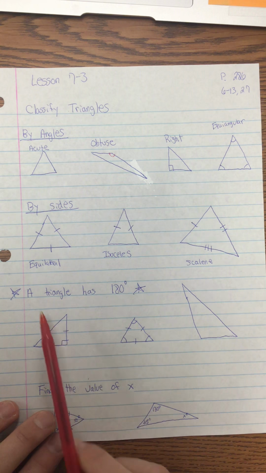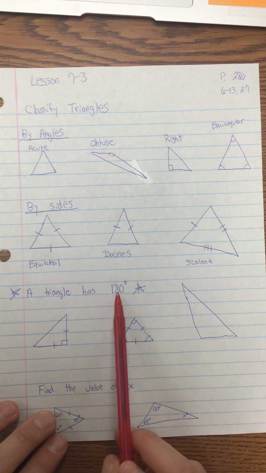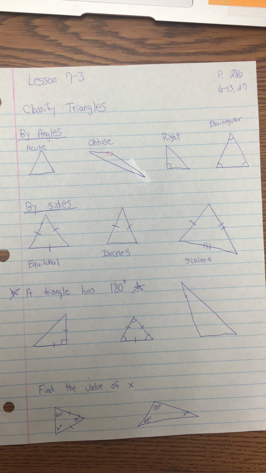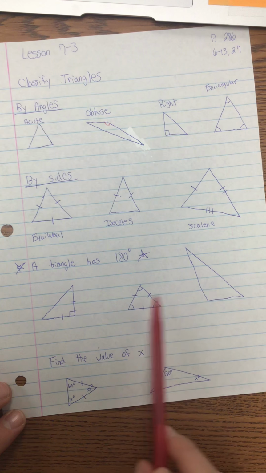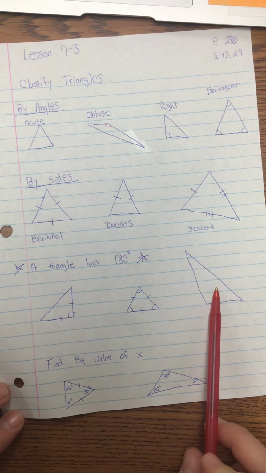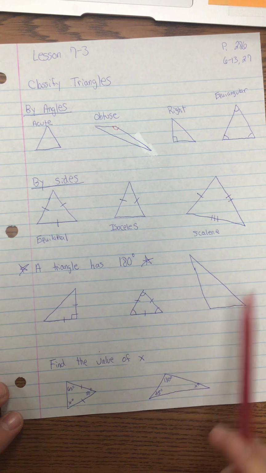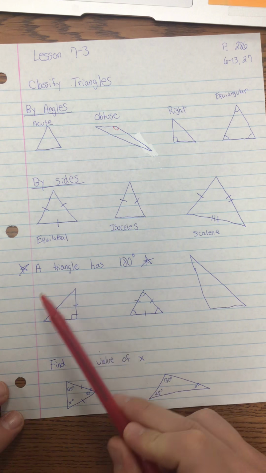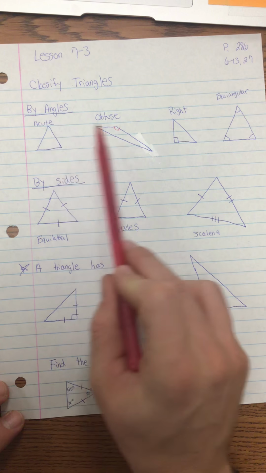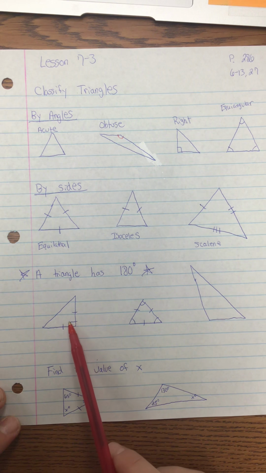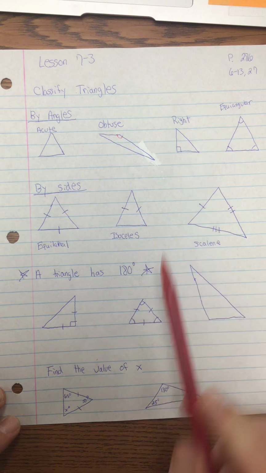Now I mentioned this a little bit earlier, but a triangle has 180 degrees. So the 3 angle measures that make up the triangle will add up to 180 degrees every time. These first 3 examples, all we're going to do is classify the triangle by its angles and by its sides. We want to give the angle name first, and then the side name second. So we're determining what kind of triangle this is based on its angle. One of those 3, right here.